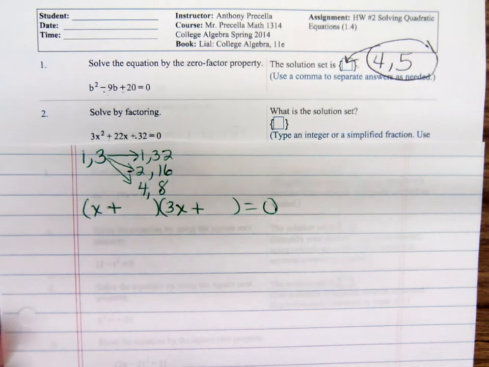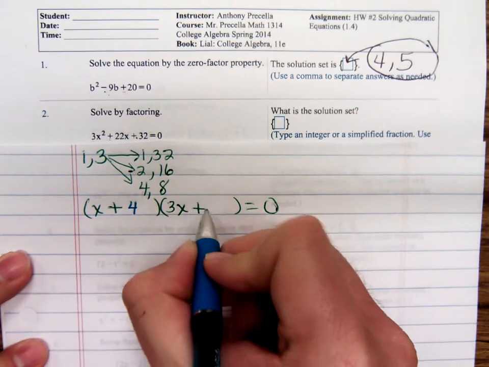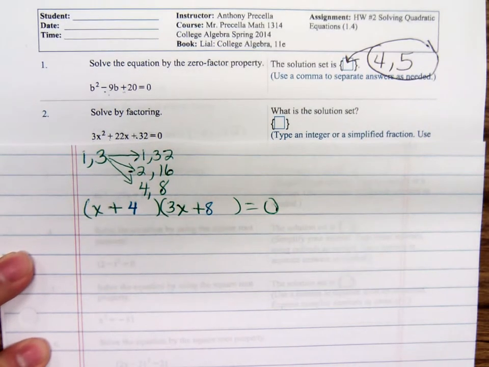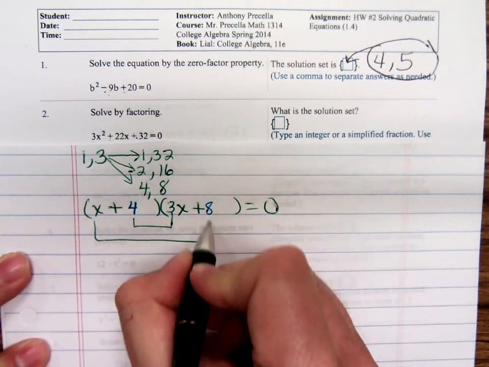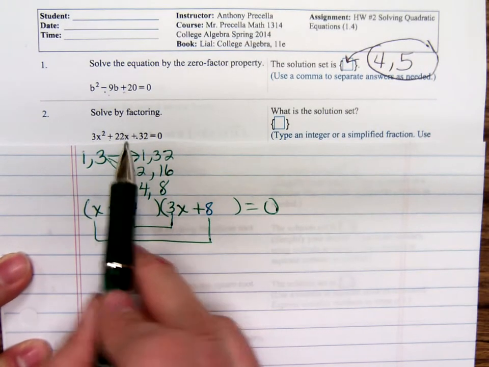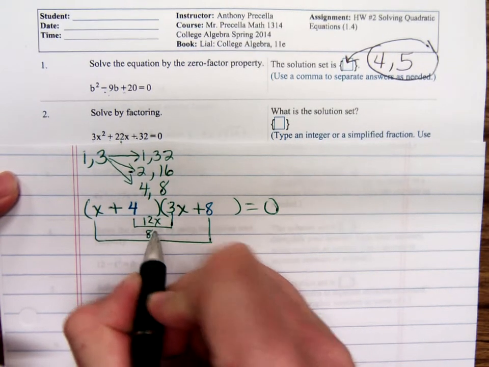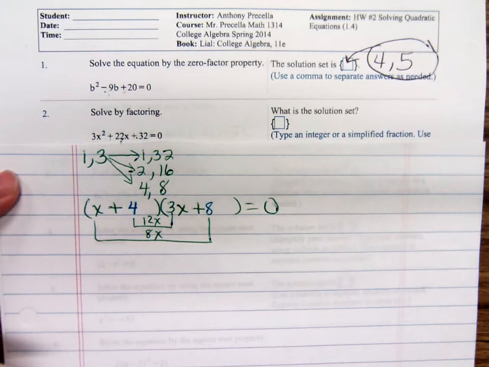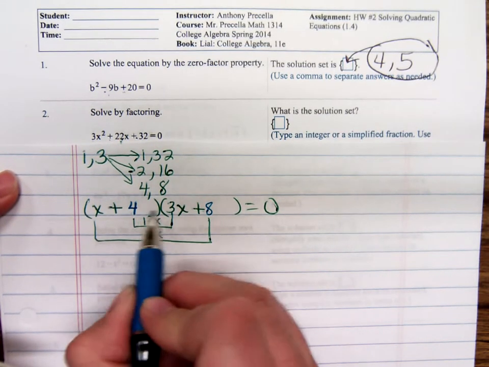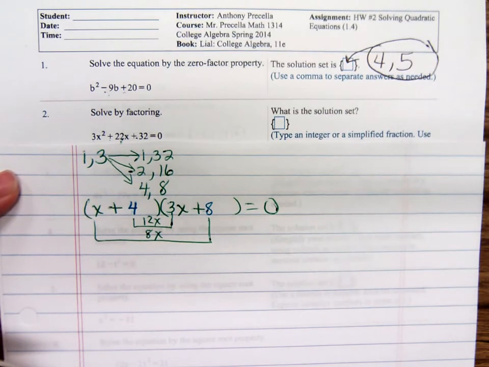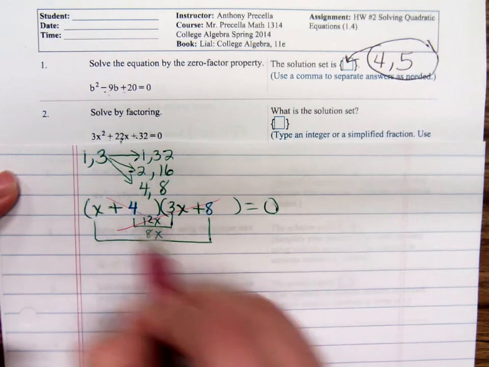Try putting a 4 here and an 8 there. And then you're going to check. Did the outer and inner combine to give you that 22x? Like we'd have a 12x and an 8x? No. Those don't combine. So the 4 and the 8 can't go there like that. So that's not going to work.